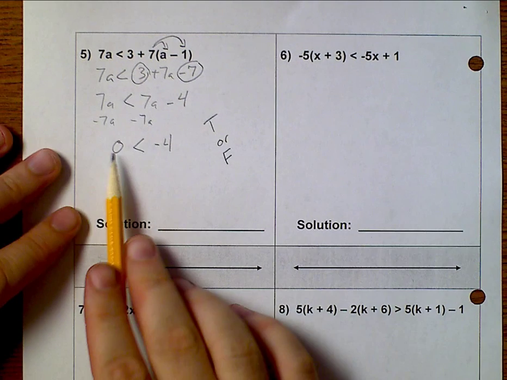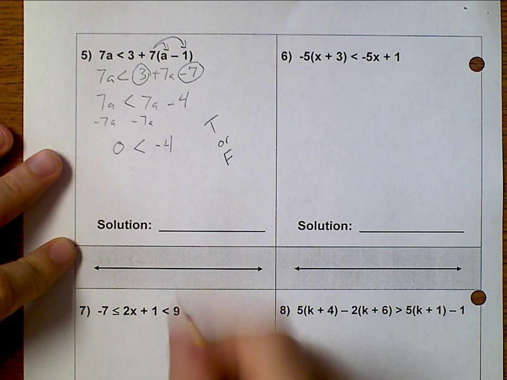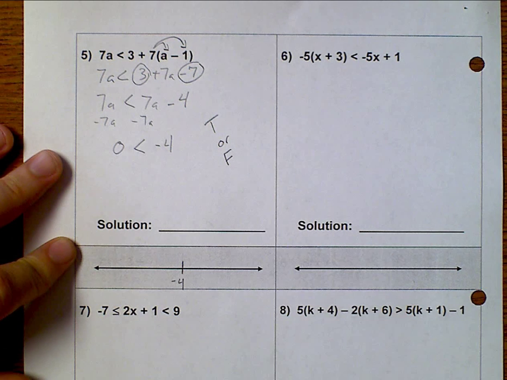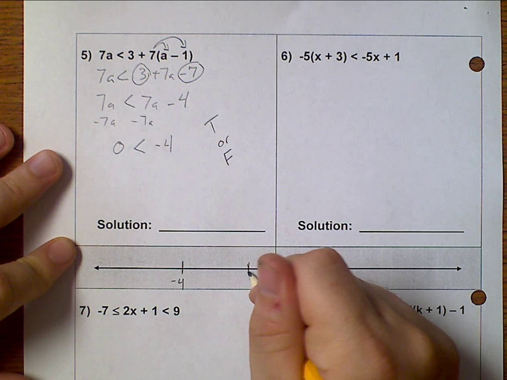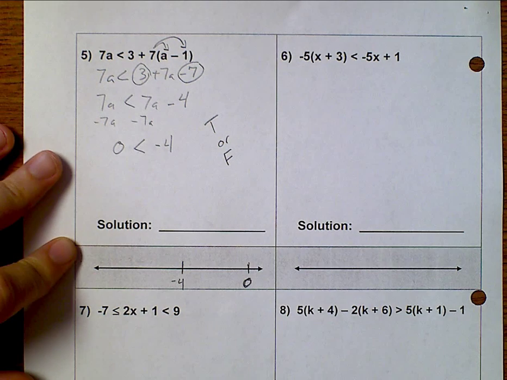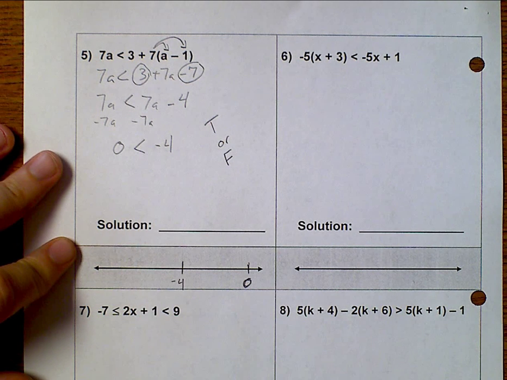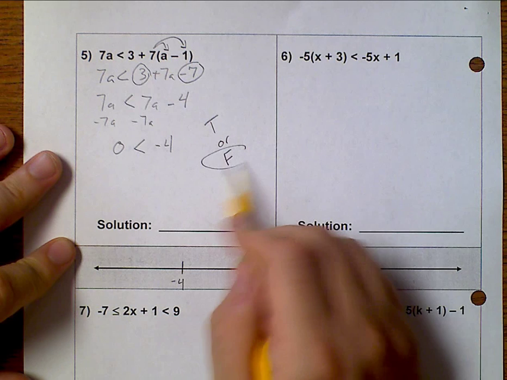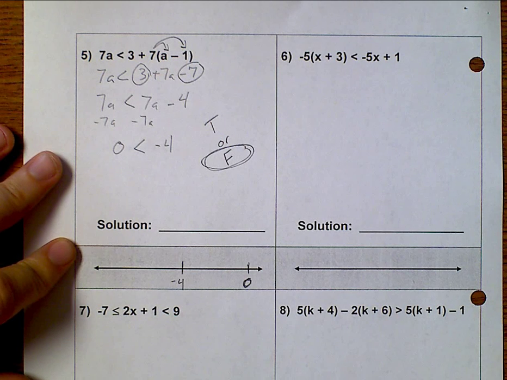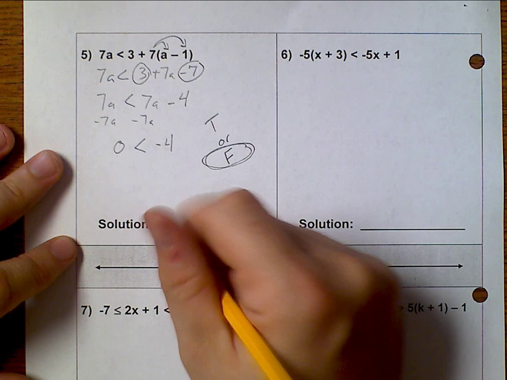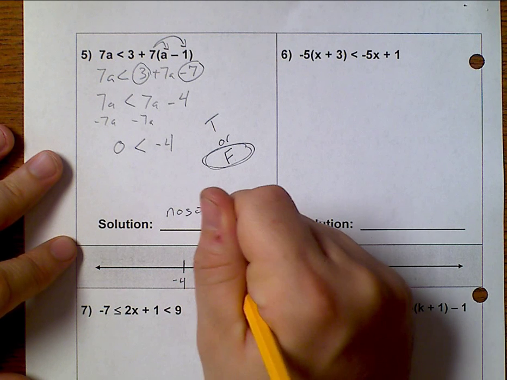Is 0 less than negative 4? Well, let's put negative 4 on here, and 0 will be over here to the right. So is 0 less than negative 4? No, 0 is greater than negative 4, so this would be false. Because we have a false answer, our answer is no solution.